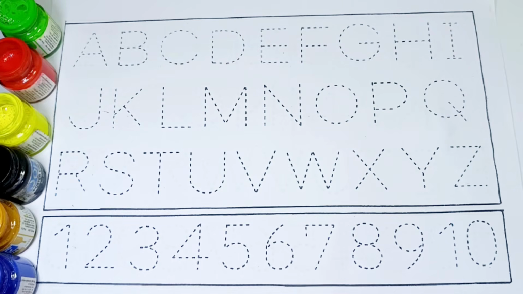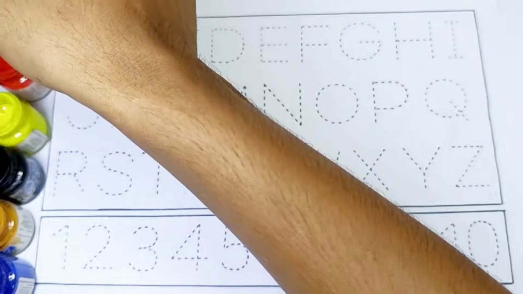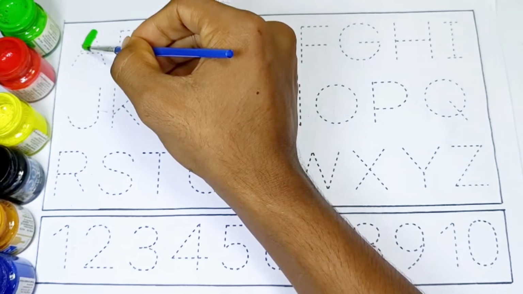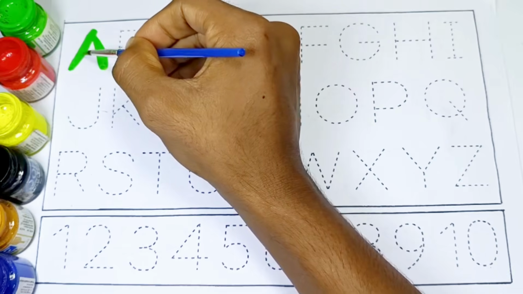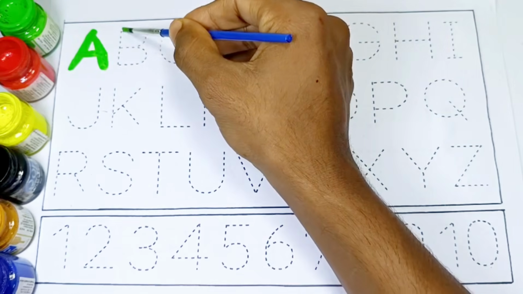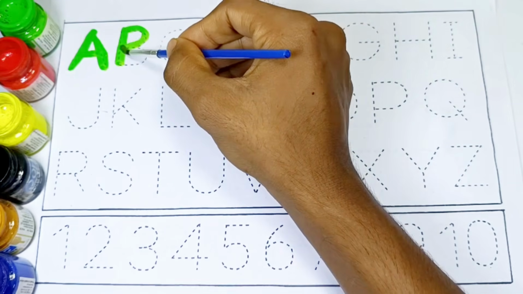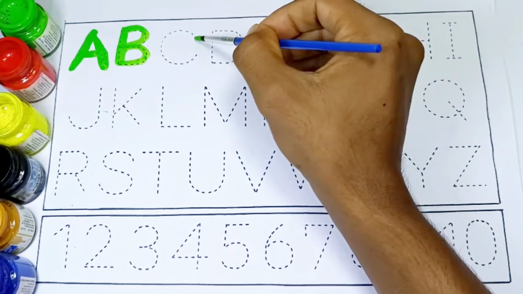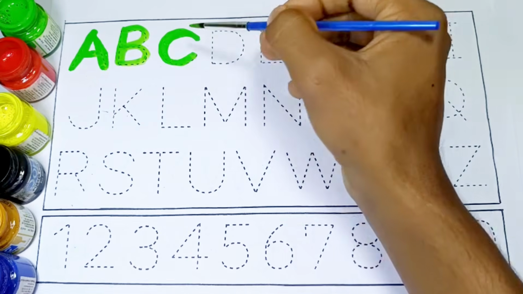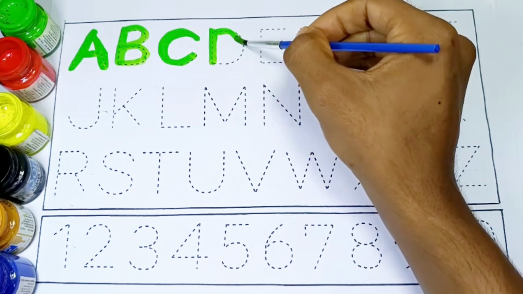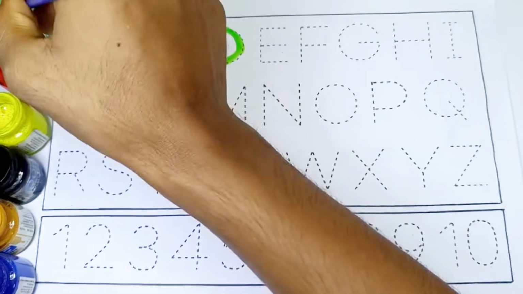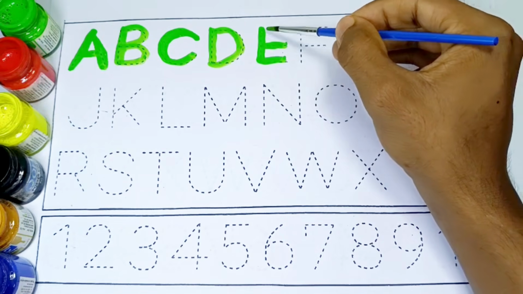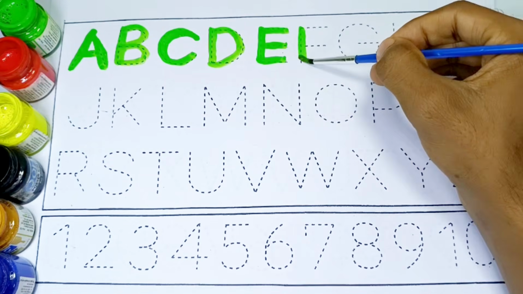Kids, now you draw A and use green color. A for apple. B for ball. C for cat. D for dog. E for elephant.